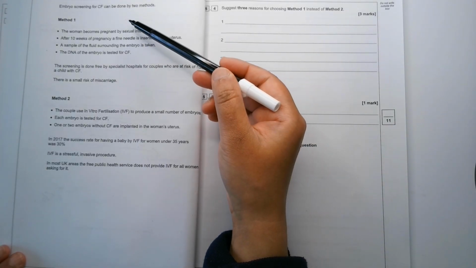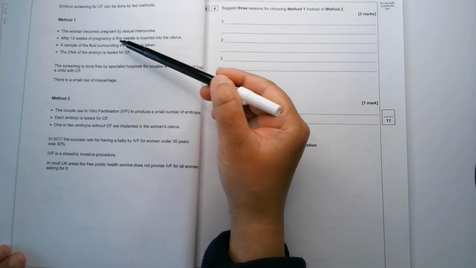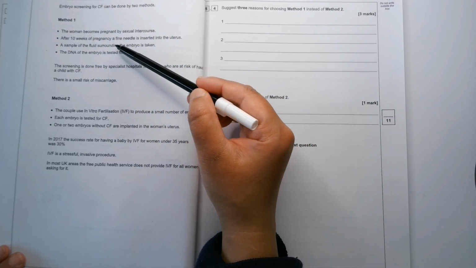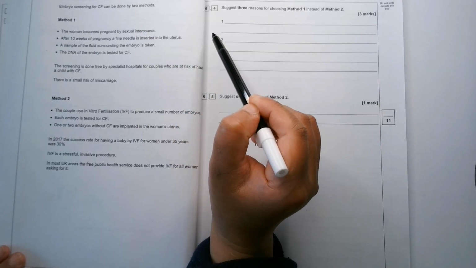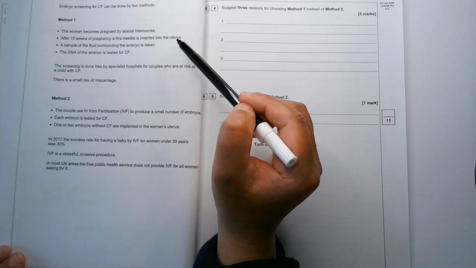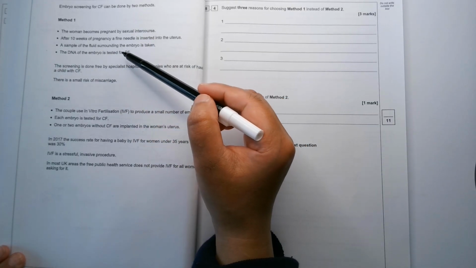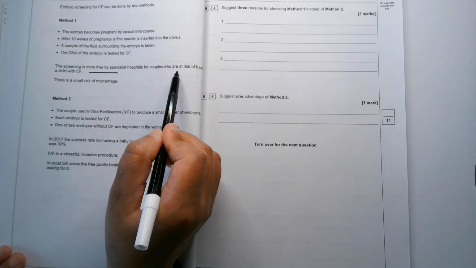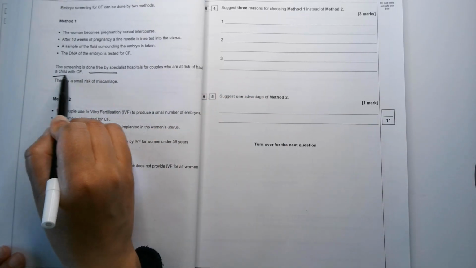And then we've got embryo screening. That can be done by 2 methods. Method 1, the woman becomes pregnant by sexual intercourse. After 10 weeks of pregnancy, a fine needle is inserted into the uterus. Sample of fluid is taken. DNA of the embryo is tested. The screening is done free for couples who are at risk of having a child, small risk of miscarriage.